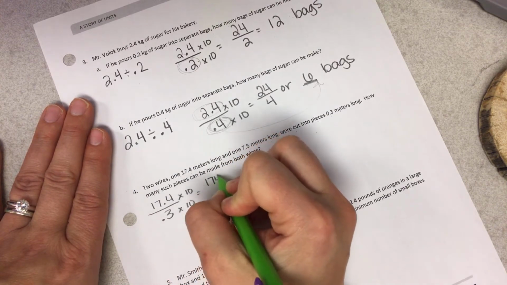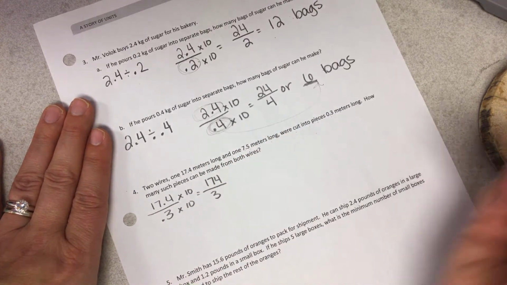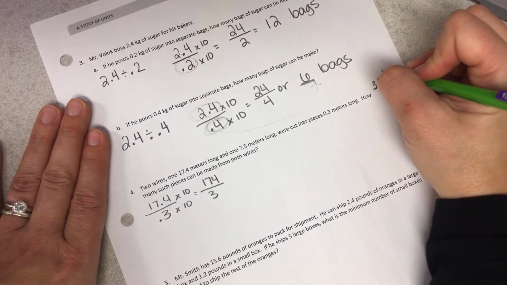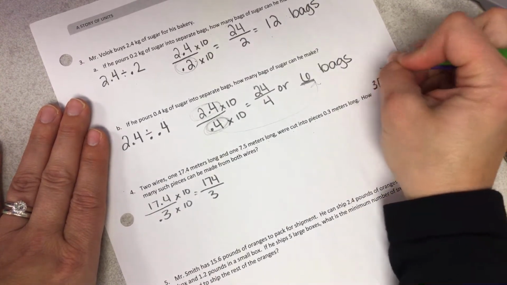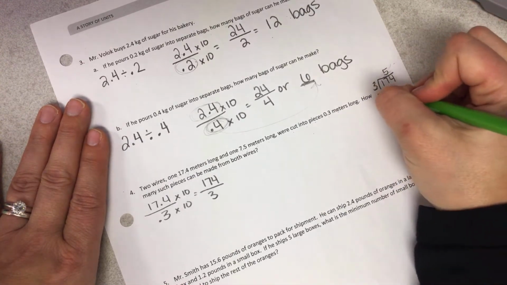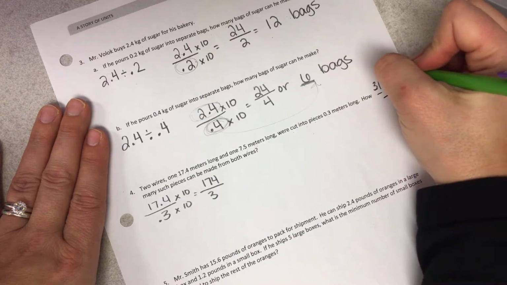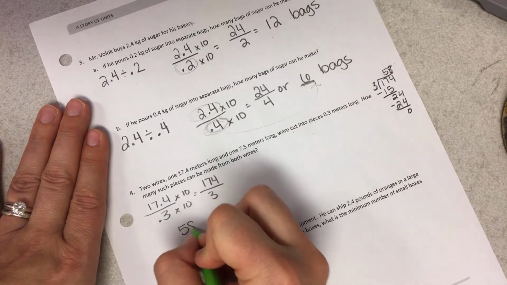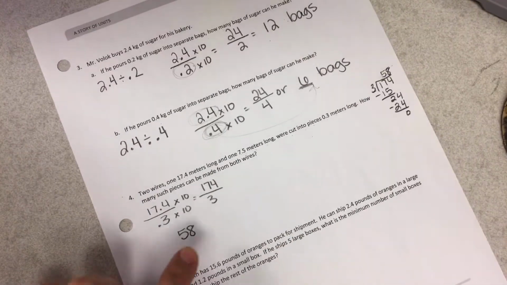And I'm going to get 174 thirds. So 174 divided by 3 goes in, nope, not 6 times, 5 times. 15, 24, get 8. Okay, so this wire gets 58 pieces of wire.